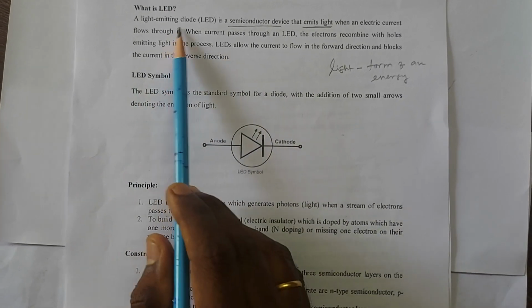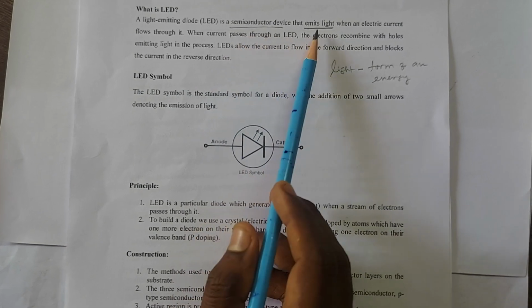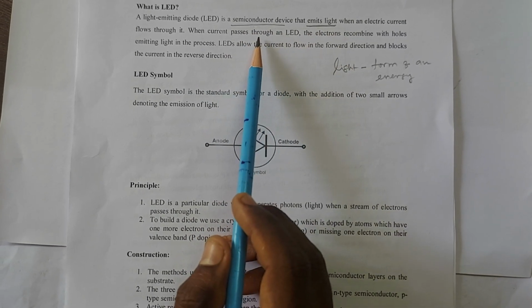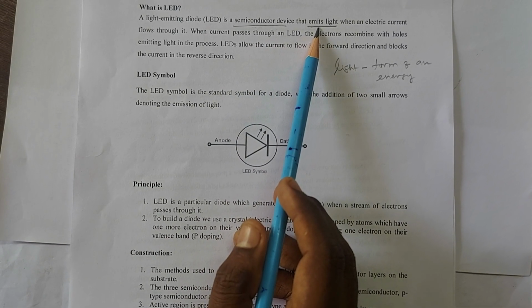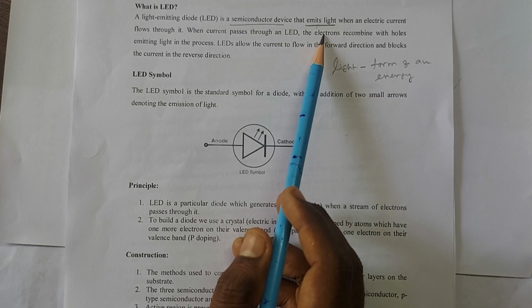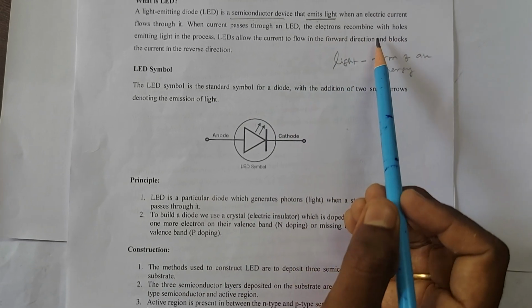So LED is nothing but a light emitting diode. It is made up of a semiconductor device. It will convert the electrical energy into light energy. This is the basic principle behind the LED. And how is it possible? Because it will recombine the electrons and holes.